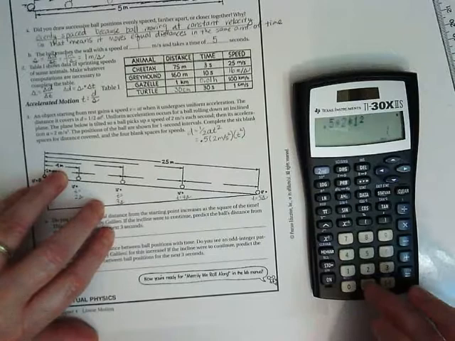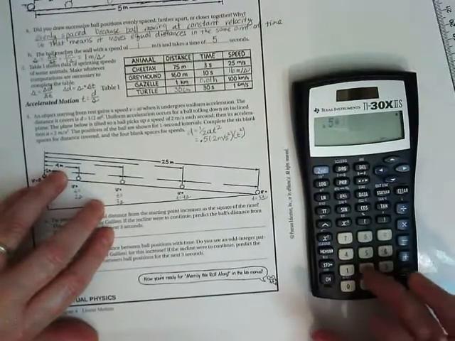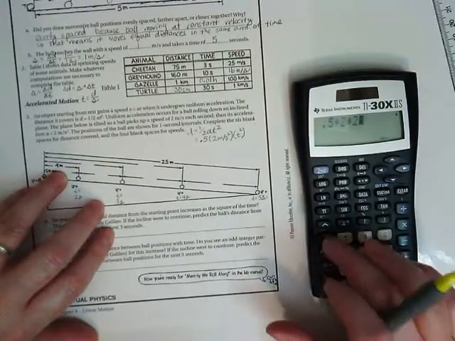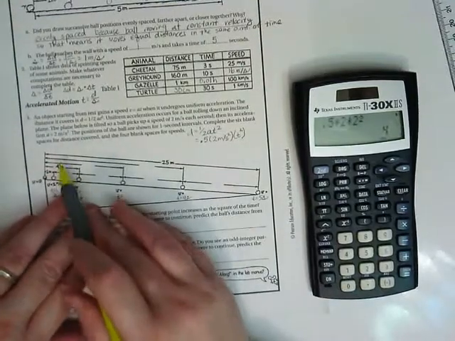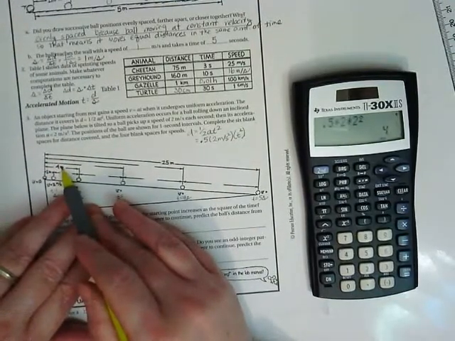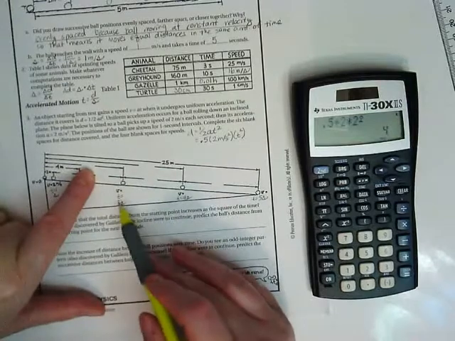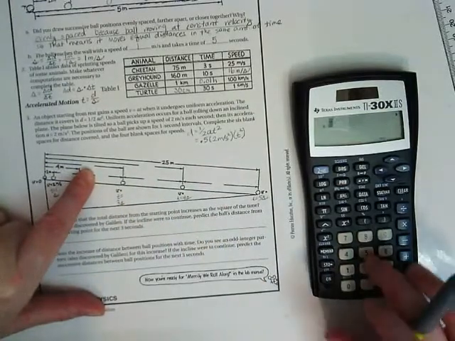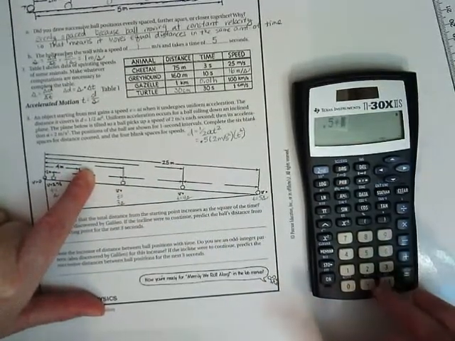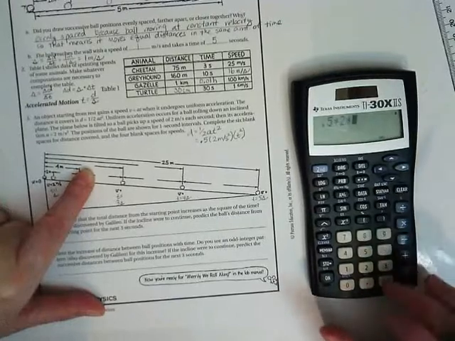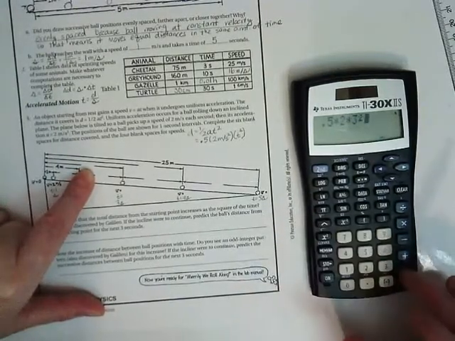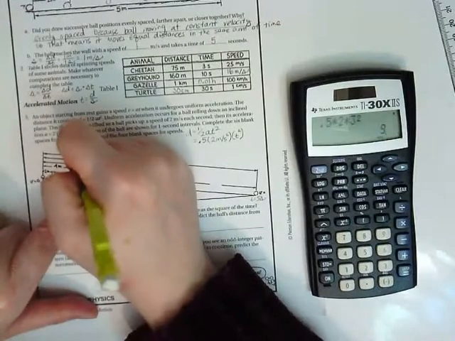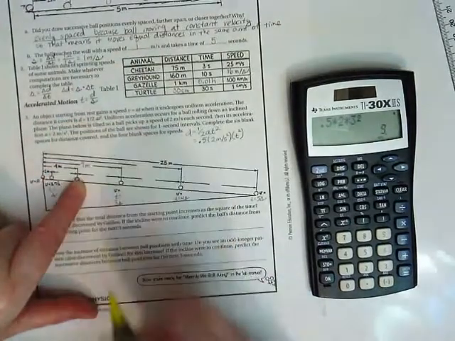That's at 2 seconds. 0.5 times 2 times 2 squared is 4 meters. That's where the 4 meters came from. So now we're asked to figure this out for 3 seconds. 0.5 times 2 times 3 squared is 9 meters. So right here, this is 9 meters.